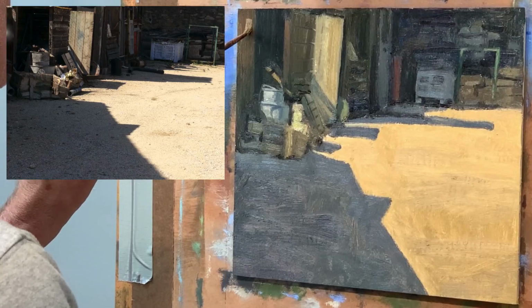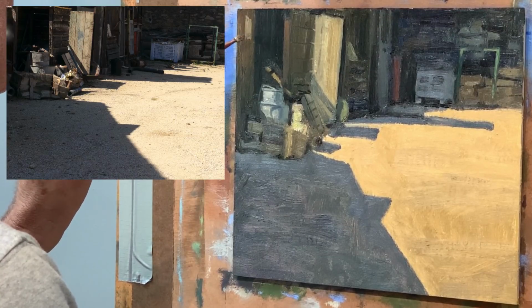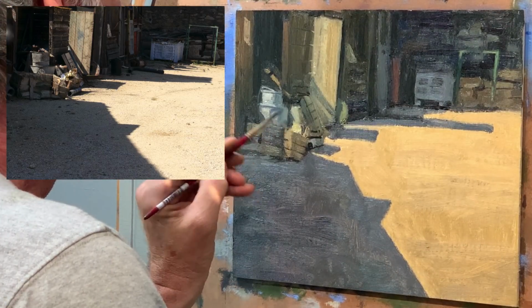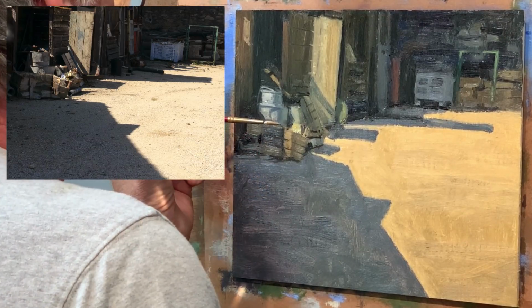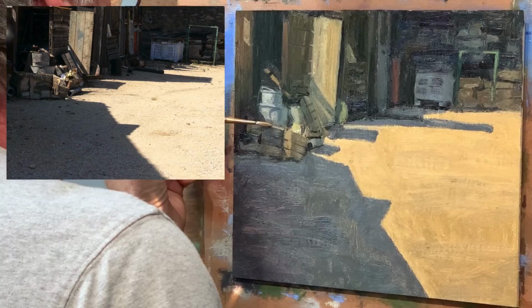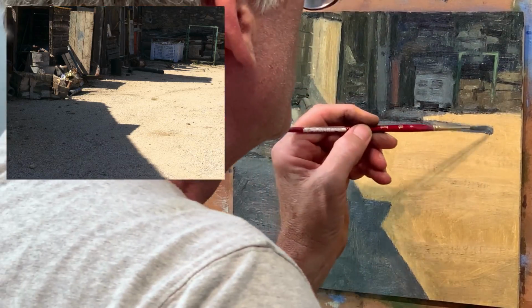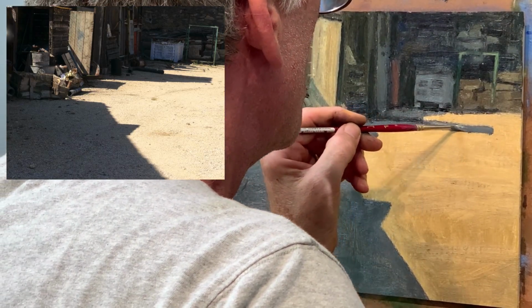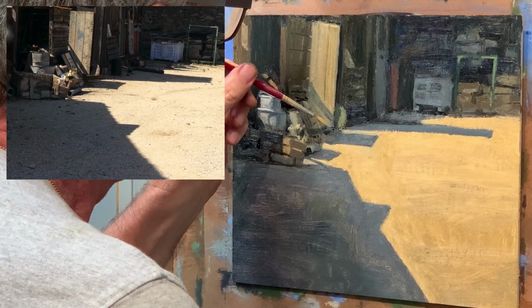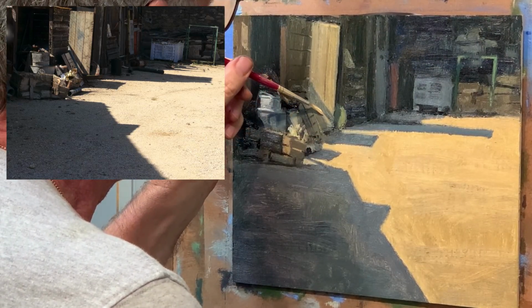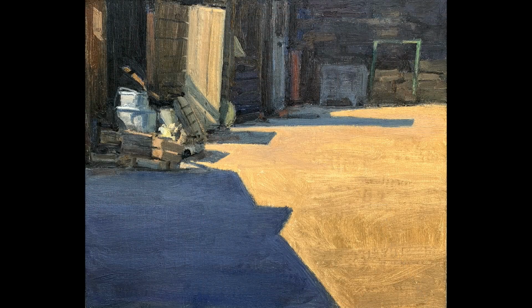So there's a little hit of sunlight, not too much, so it doesn't pull our attention away, and then it's defining that thing back there, and a little bit of hit of light along the top of that. Just lighten that a little bit so it's not quite so dark, and a little hit of light there, and then there's the finished image.